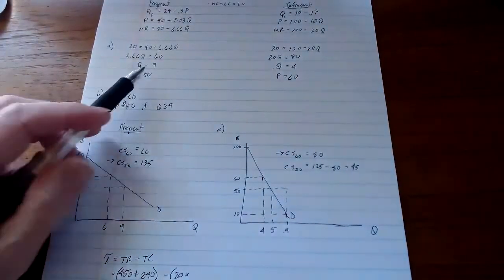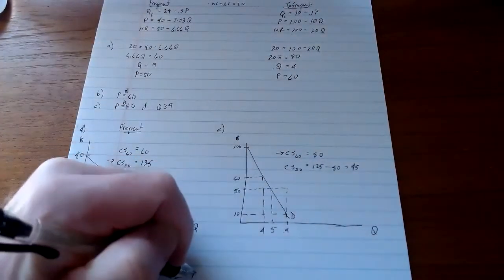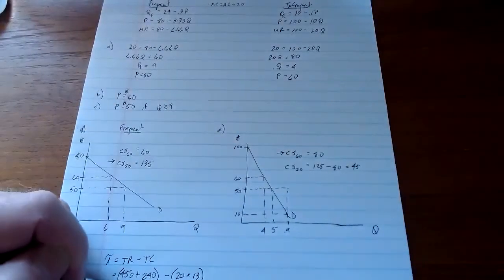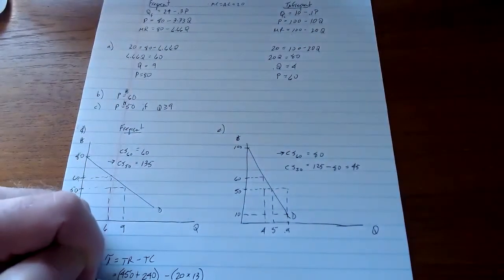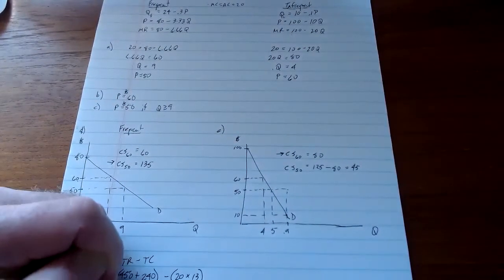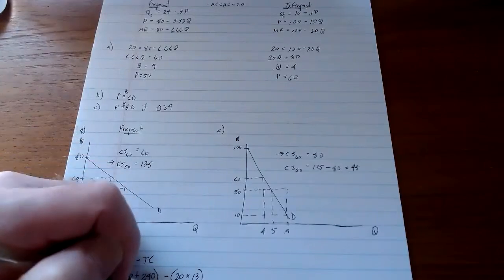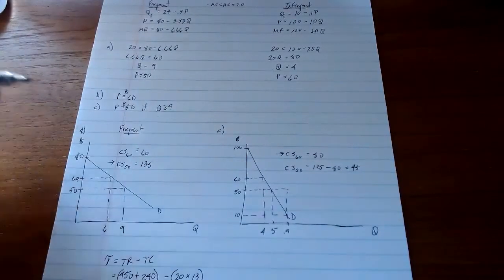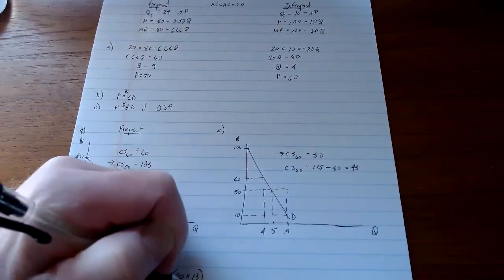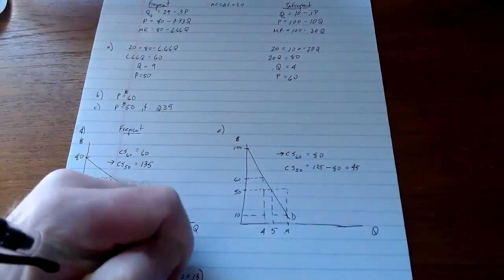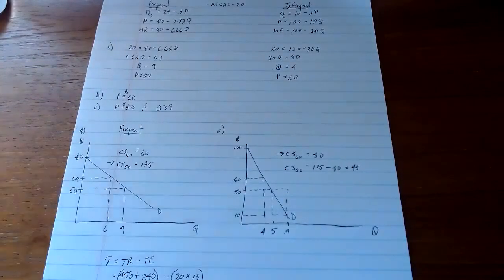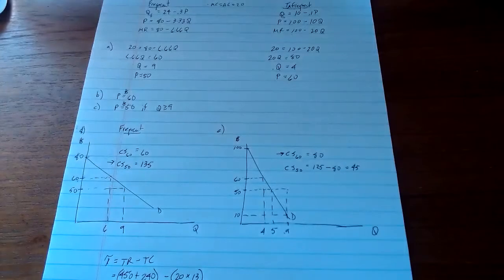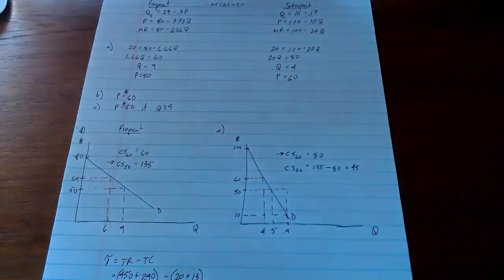So they're selling 9 plus 4, which is 13 units. And so that's 690 minus 20 times 13, which is 260. And so the firm's total profit would be $430 under this pricing plan.